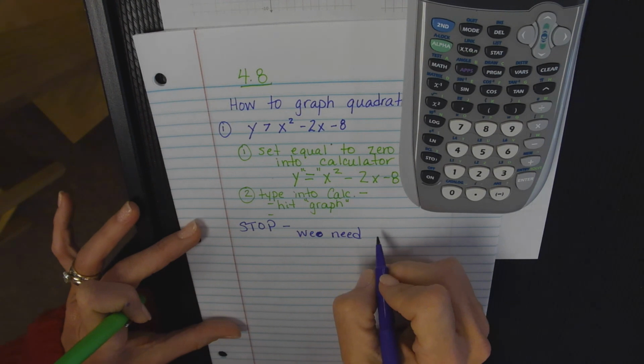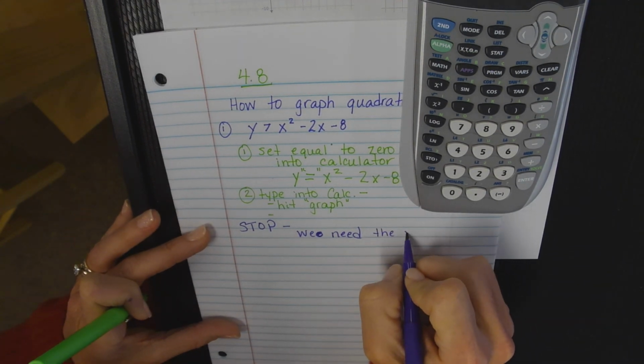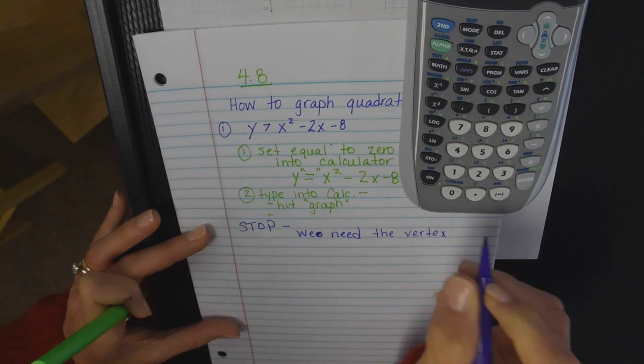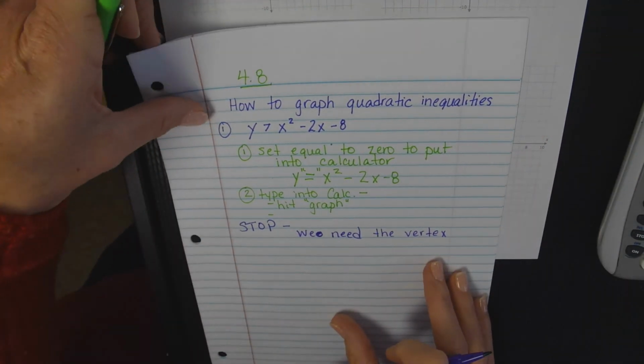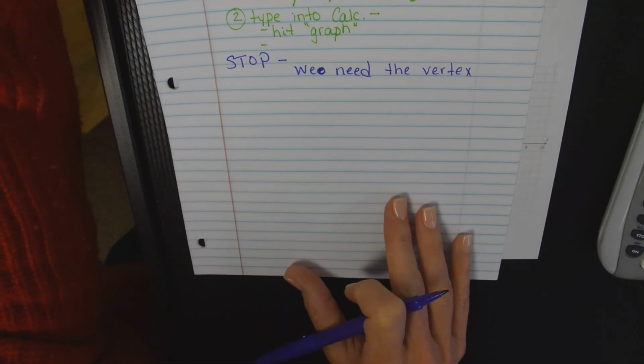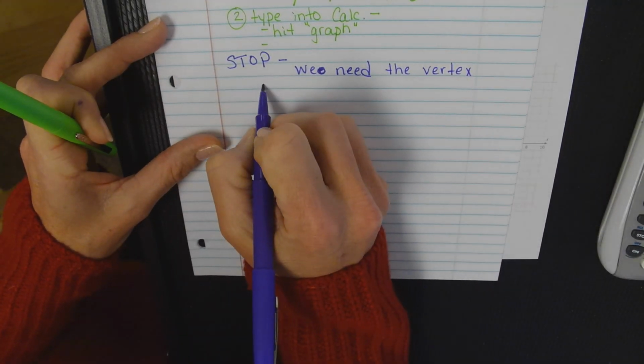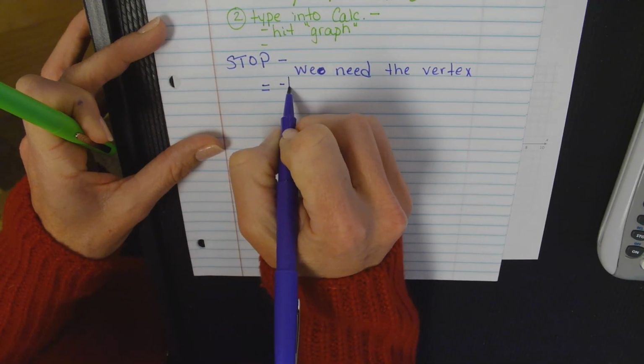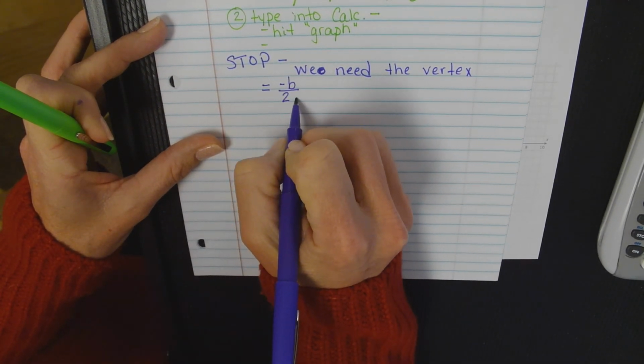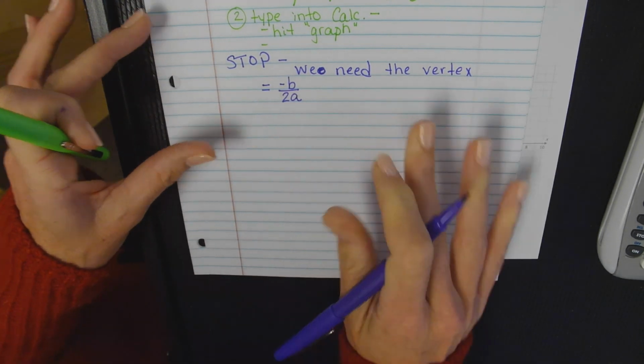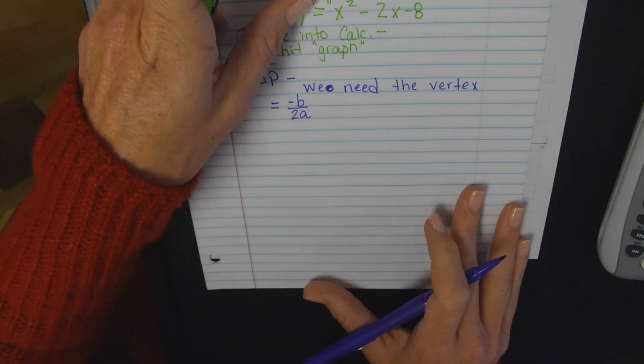Okay. We need the vertex. Let me move this up. Okay. So we will do negative b over 2a.